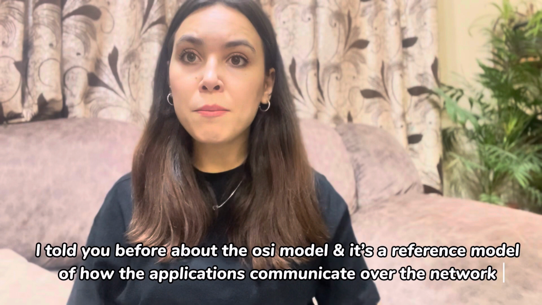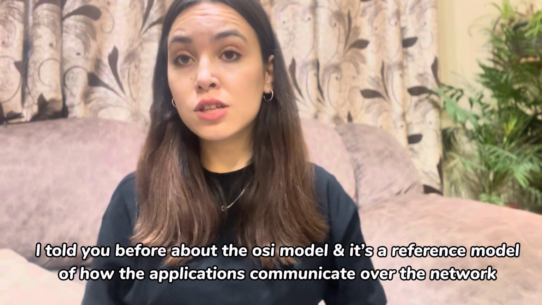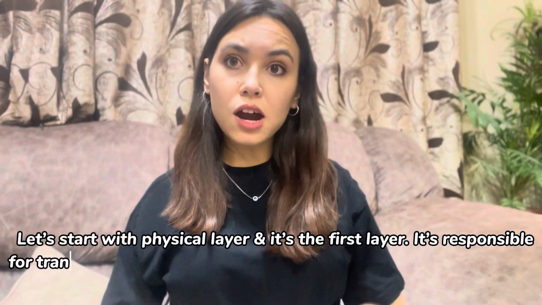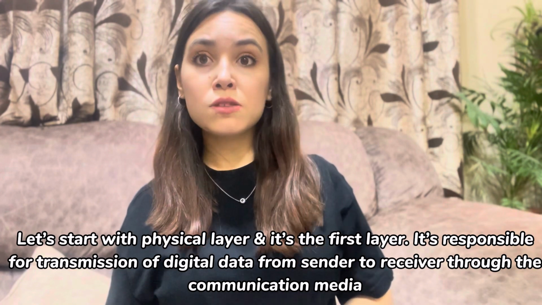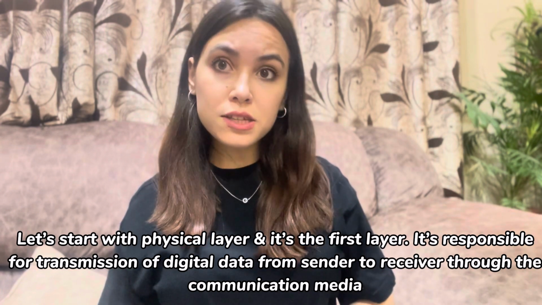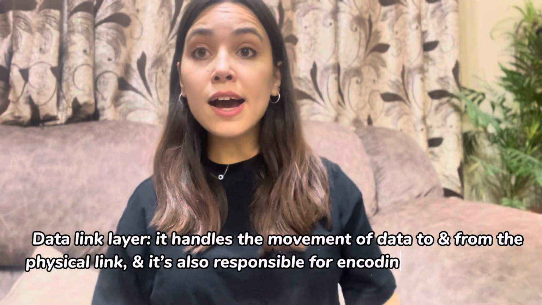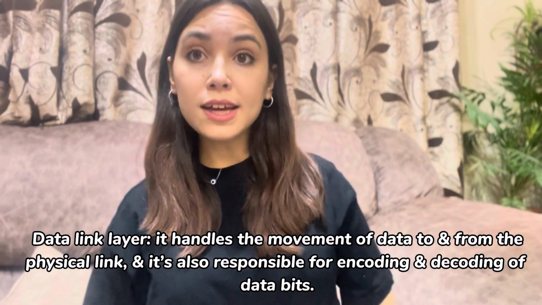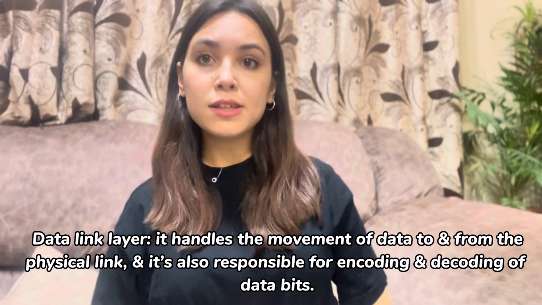I told you before about the OSI model, and it's a reference model for how applications communicate over the network. So let's get into its layers. Let's start with physical layer, and it's the first layer. It's responsible for transmission of digital data from sender to receiver through the communication media. Data link layer. It handles the movement of data to and from the physical link, and it's also responsible for encoding and decoding the data bits.